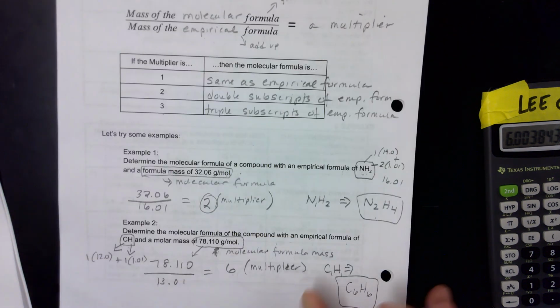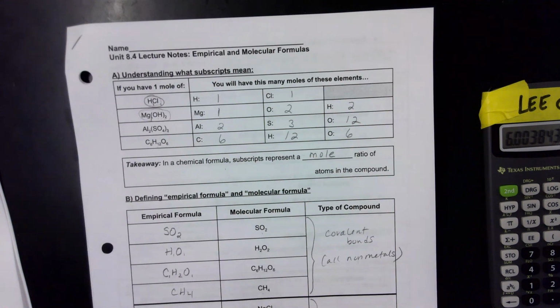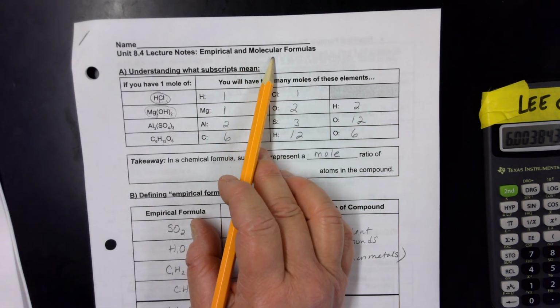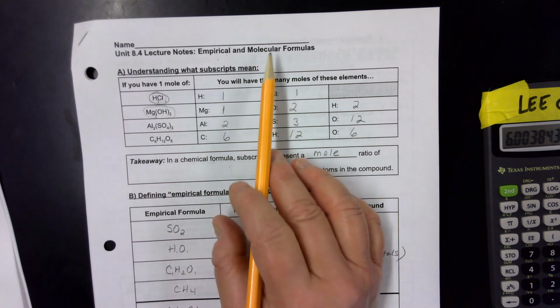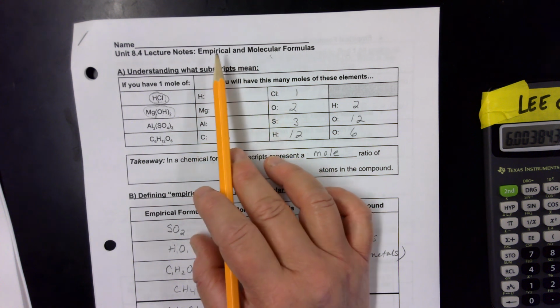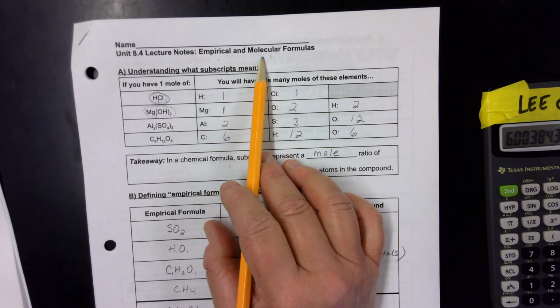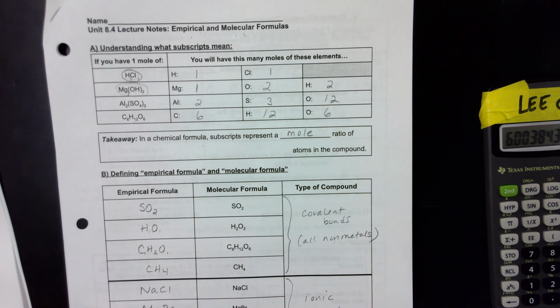So what we have done in this video lecture is we have learned what an empirical formula and a molecular formula is. We've learned how to calculate empirical formulas from given masses or given percentages of the elements in that compound. And then we've learned how to determine the actual molecular formula when we are given an empirical formula and the mass of the molecular formula. All right, let me know if you have any questions, and I'll see you back in the classroom.